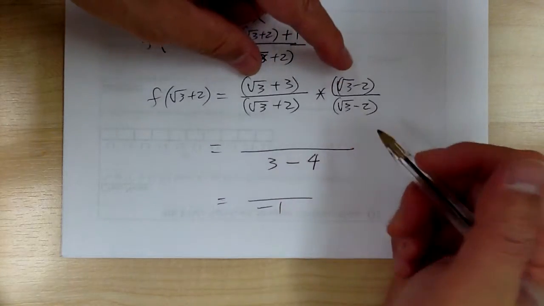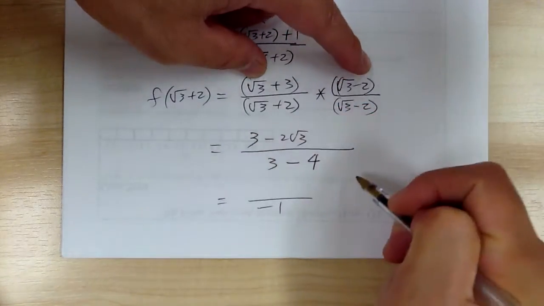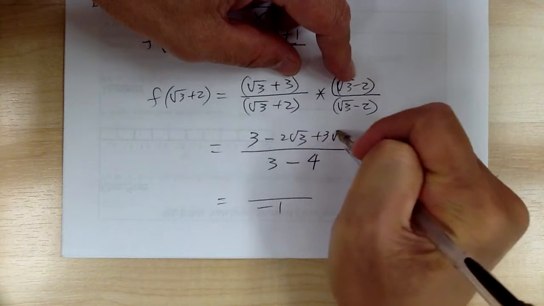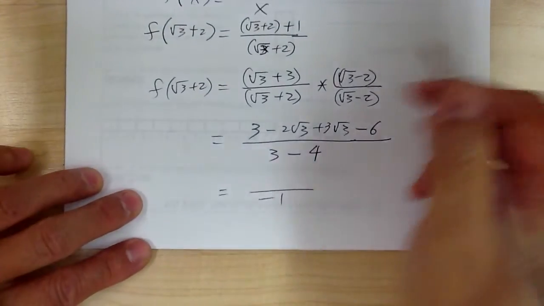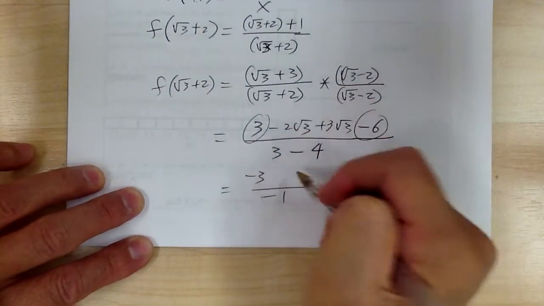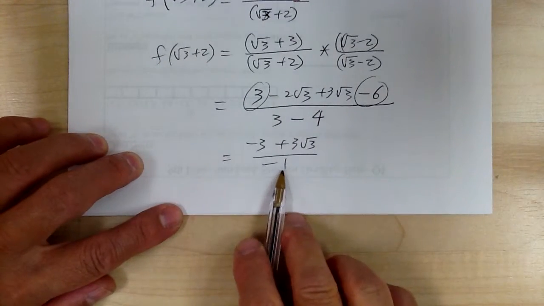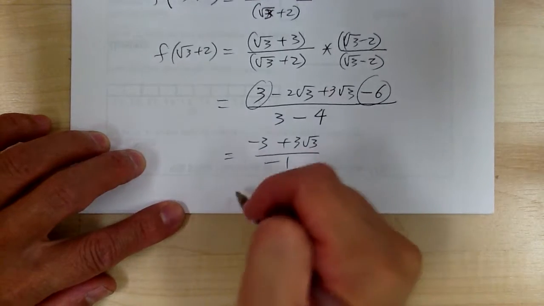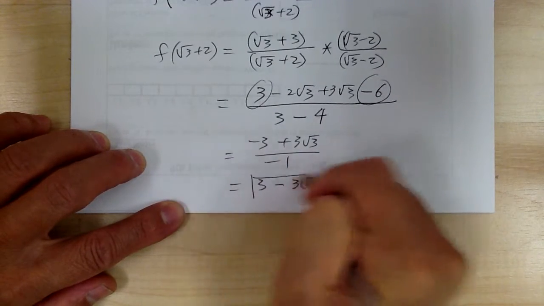You can use your FOIL method. This gives me 3 minus 2 square root of 3 plus 3 square root of 3 and minus 6. So this gives me minus 3 and this gives me plus 3 square root of 3. But you don't want to keep the negative down here, so this becomes positive 3 minus 3 square root of 3.